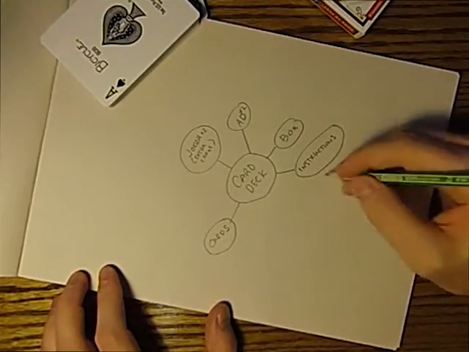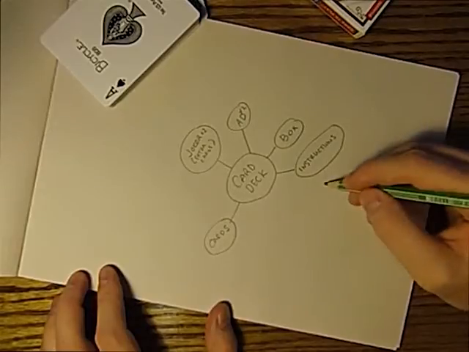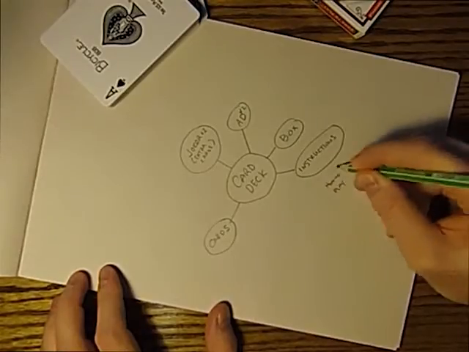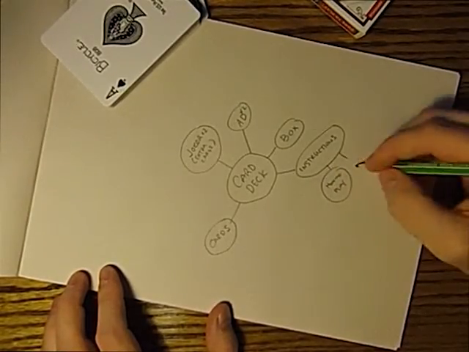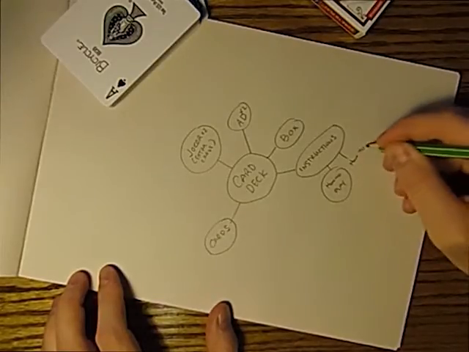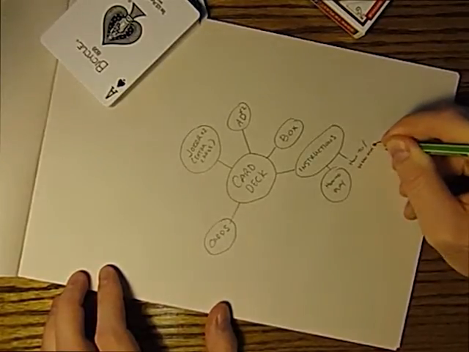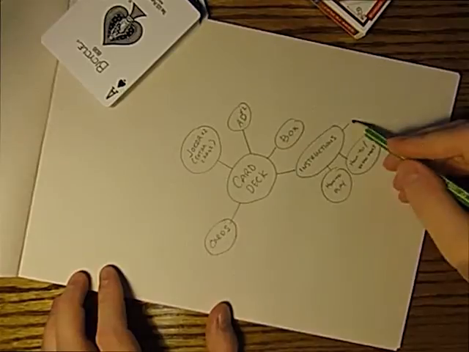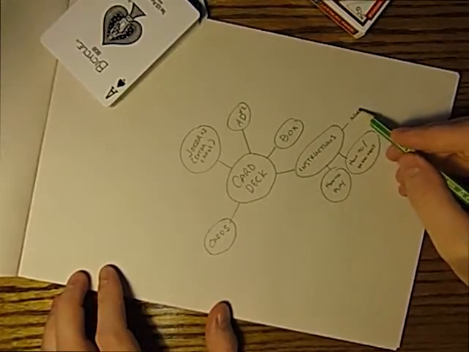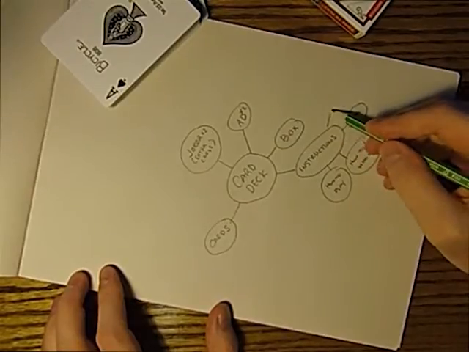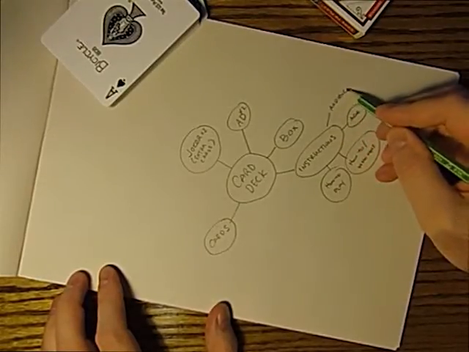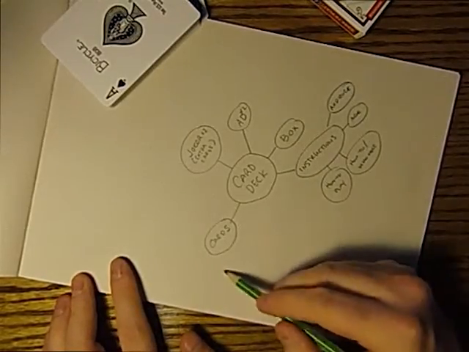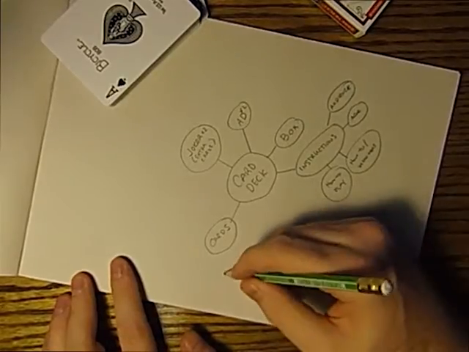So instructions would include how to play, who wins, the age appropriateness, and the audience.